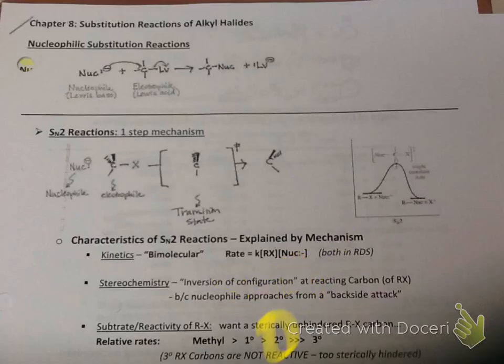Now, tertiary alkyl halides are so sterically hindered from the backside, and there's so much bulk, that there's too much steric repulsion. Tertiaries never do SN2 reactions. Tertiary alkyl halides are too bulky to do SN2 reactions, and they will not.